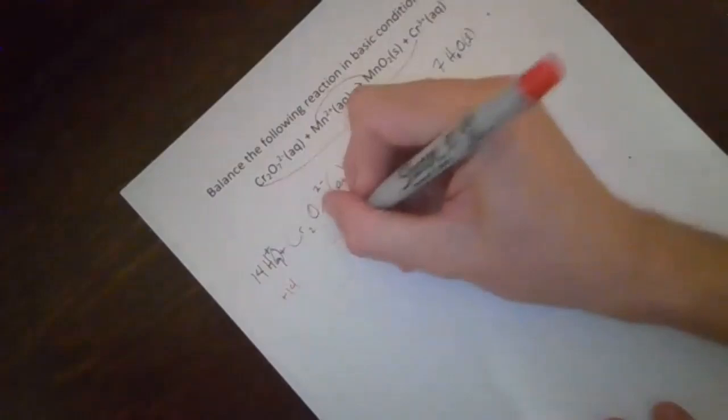So now I need to add electrons. When I look here, I got 14 plus, let's write these out. So I got big numbers. 5 plus 14 minus 2, and then 2 times plus 3. So that's positive 6. 14 minus 2, that's positive 12, positive 6. So I need some electrons over here. And I think I need 6 of them. That'll make up for it. So my chromium is balanced.